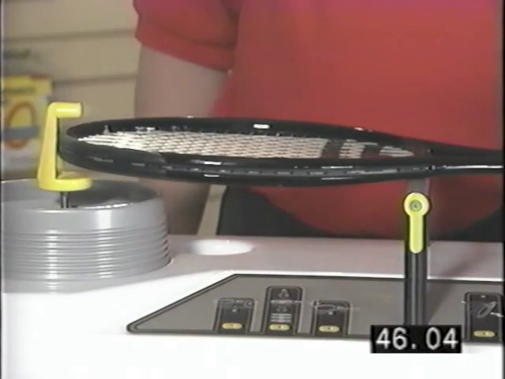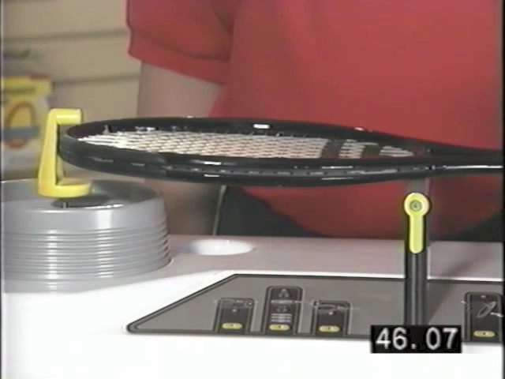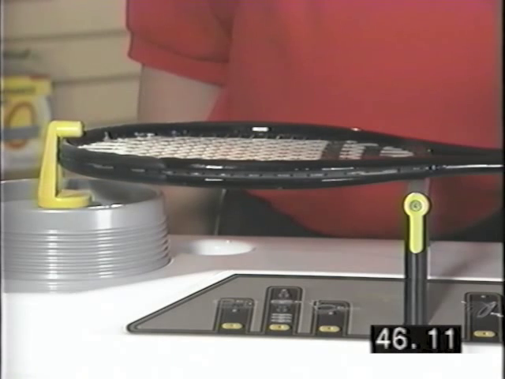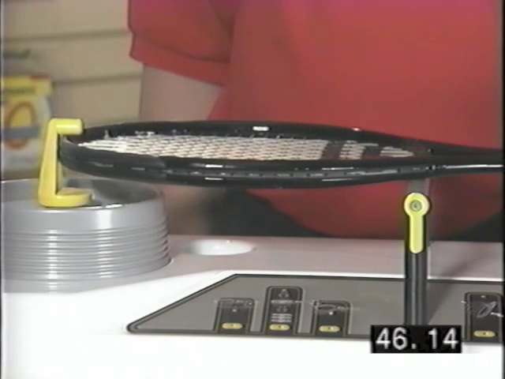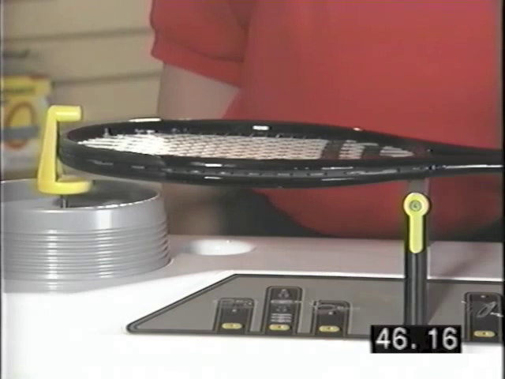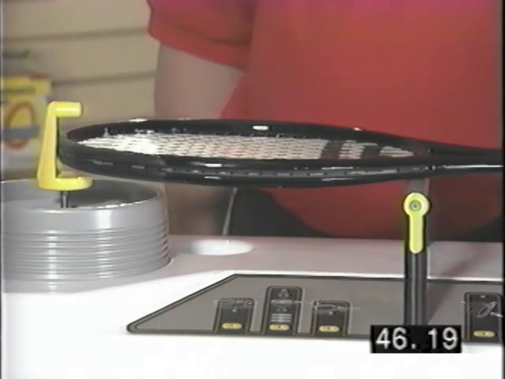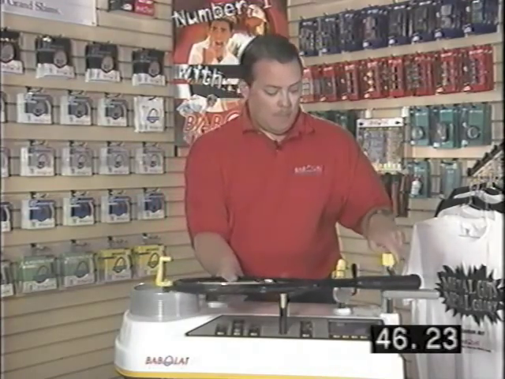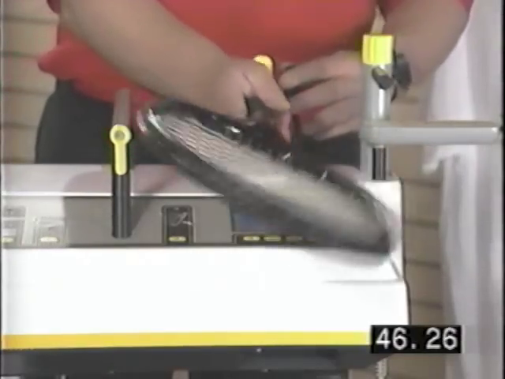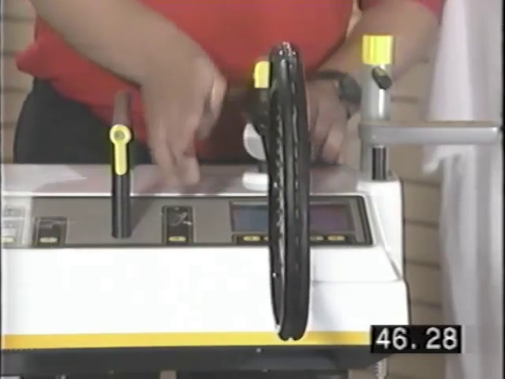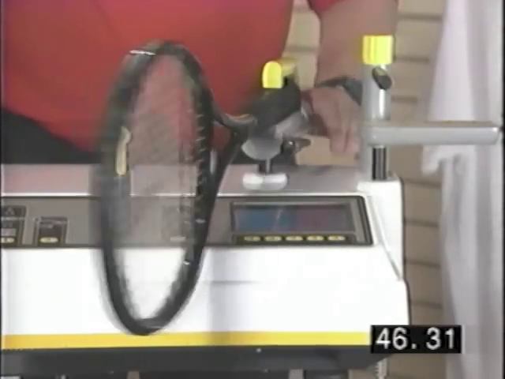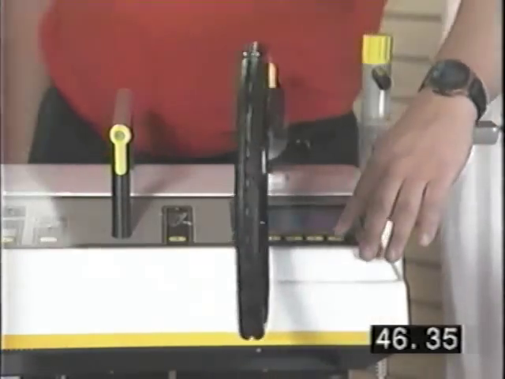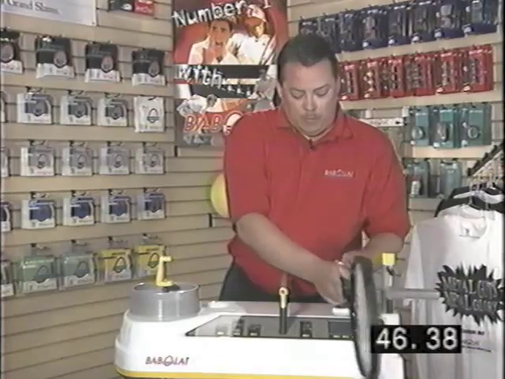Now we're going to do frame flexibility. Once again, this number is on a scale of 1 to 100, so it's going to allow us to just compare with different rackets and come up with power, control, and maneuverability ratings. Finally, we'll do swing test. Swing test is a measurement of the dynamic inertia of a racket. We'll lock that value into the computer.